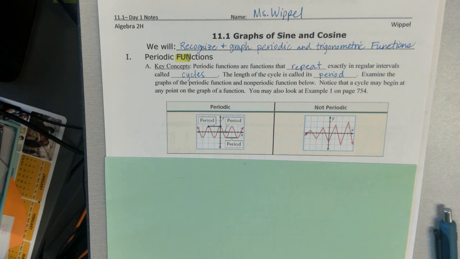They repeat exactly in a pattern, which is called an interval or a cycle. And the length of one cycle is called the period. And that changes depending on what your equation is. So there's an example of what a periodic function looks like and a non-periodic function looks like below. Your cycle can begin at any point on the graph. When we're looking at the sine and the cosine, we'll talk about their relationship to 0.